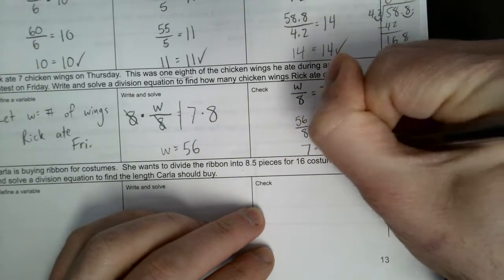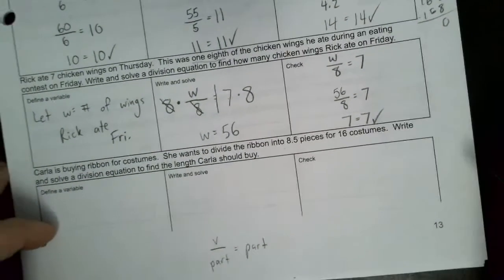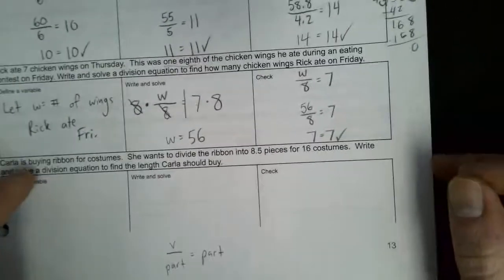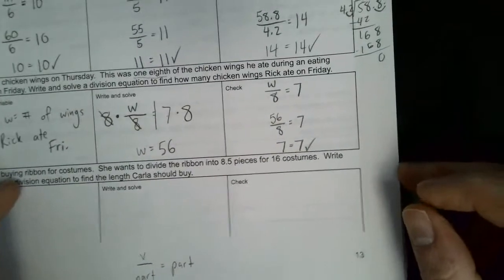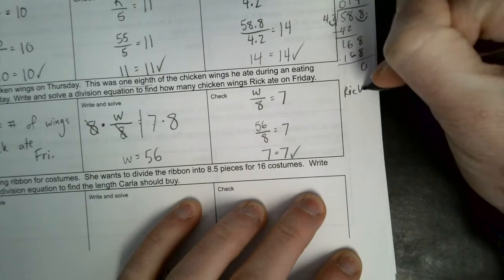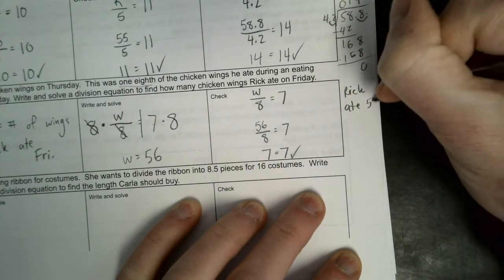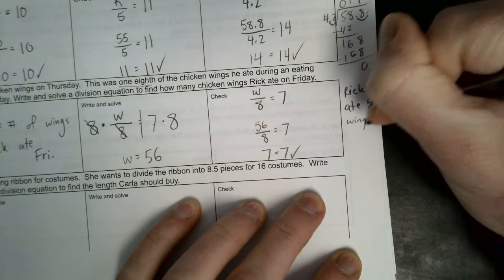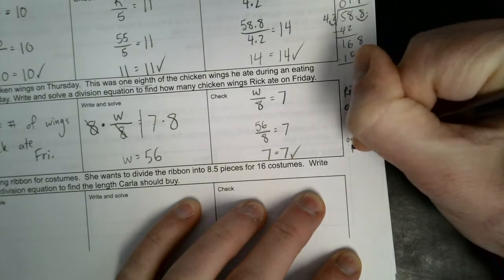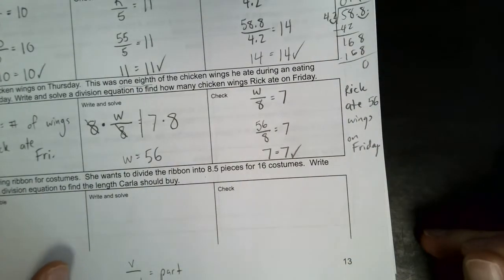So 7 equals 7. So the answer would be, maybe on the side here, Rick ate 56 wings on Friday. Oh boy. Hopefully he took a break from wings for a little bit after that Friday.